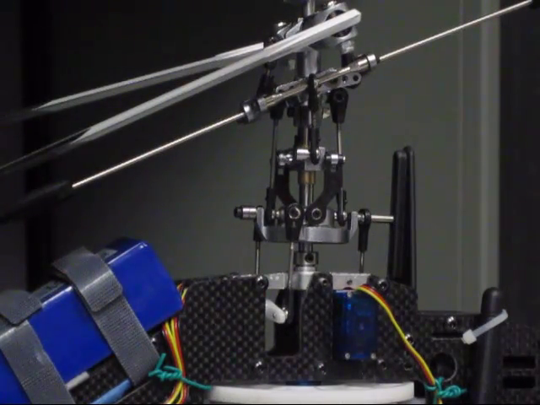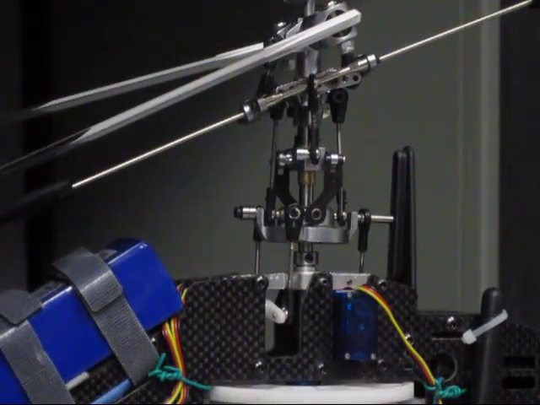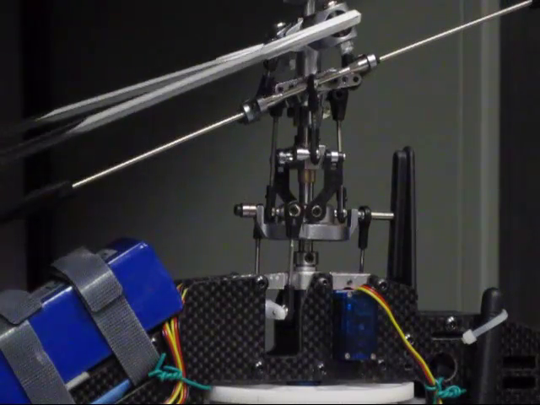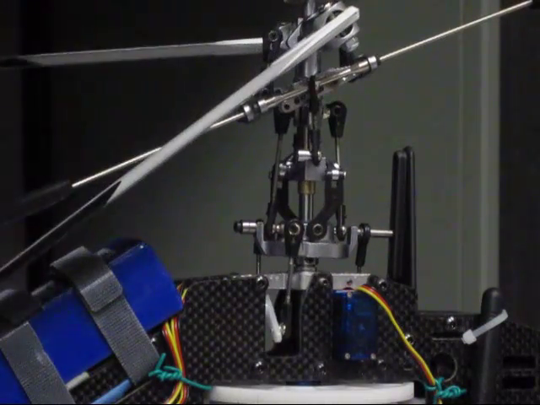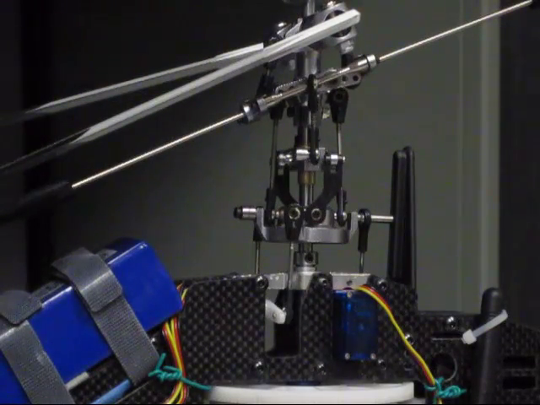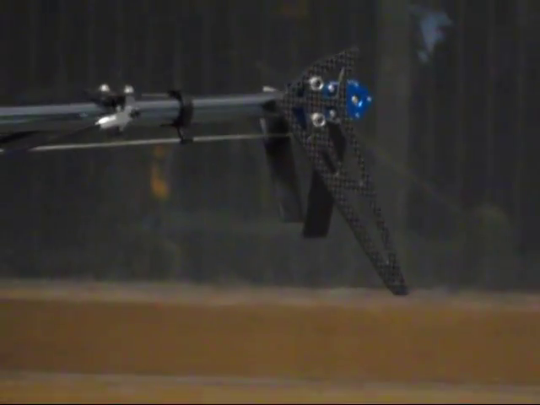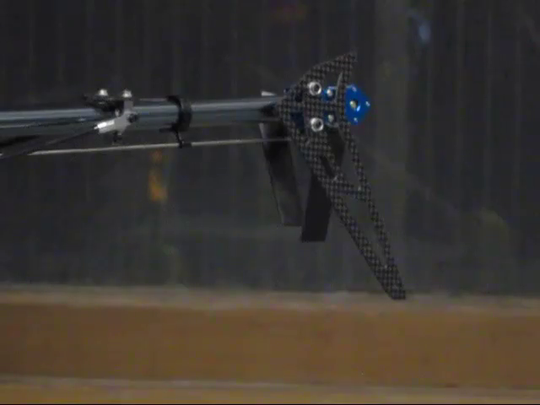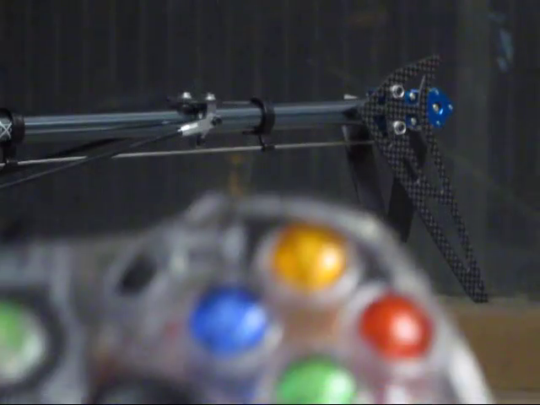Now let's go ahead and kick it up a notch. We will start the control system on the computer, and we have our controller here. We can give it a little bit of collective, so that will cause the helicopter to gain elevation, lose elevation. There's some left roll, right roll, forward pitch and rear pitch. And then also on the tail we have torque and anti-torque, and that's all being controlled by the controller.